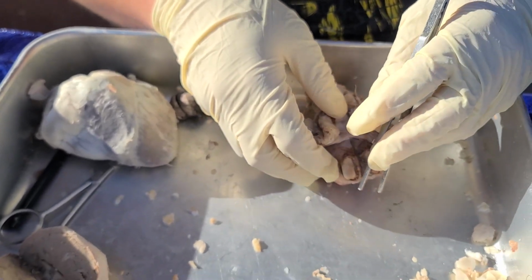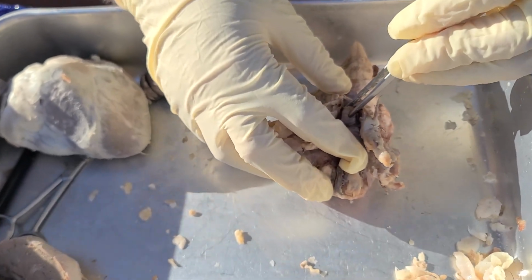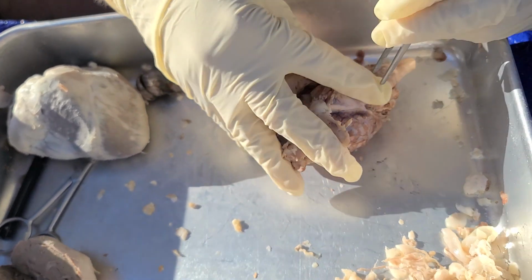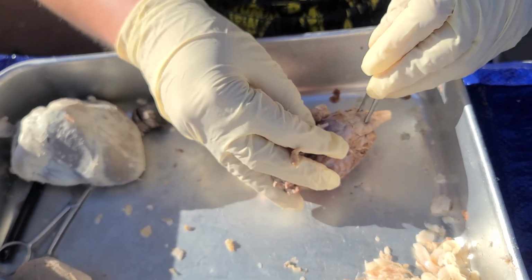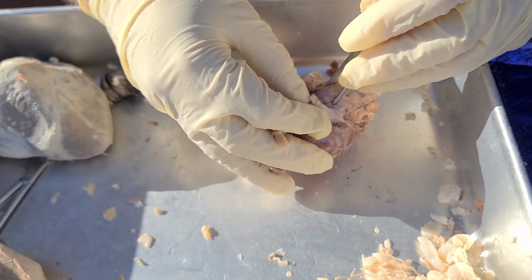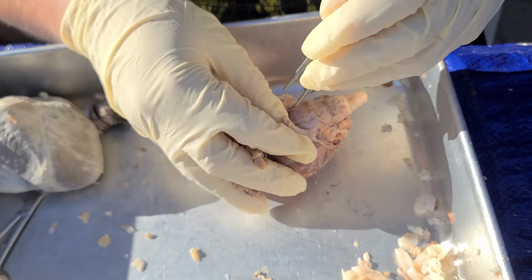Next we have the mammillary body, which is this guy right here. And then from the brainstem, we have the pons and the medulla oblongata.